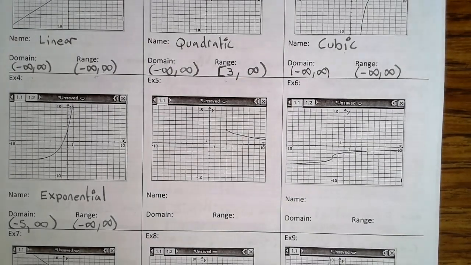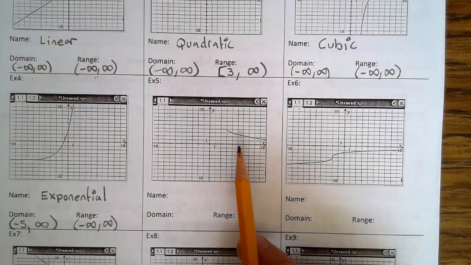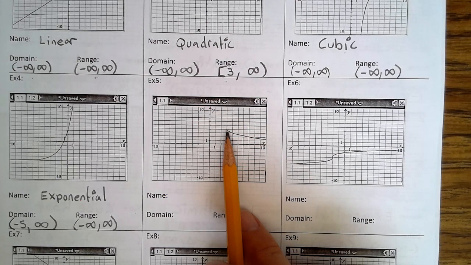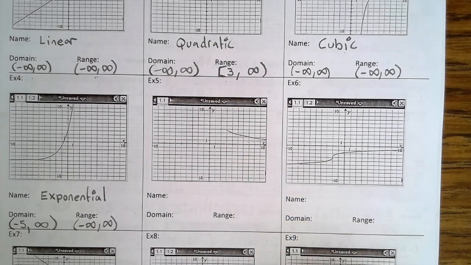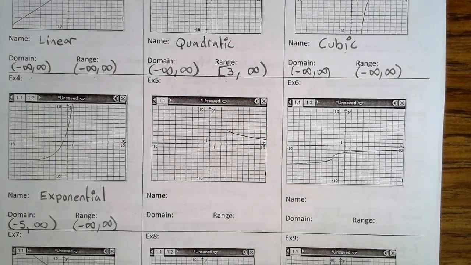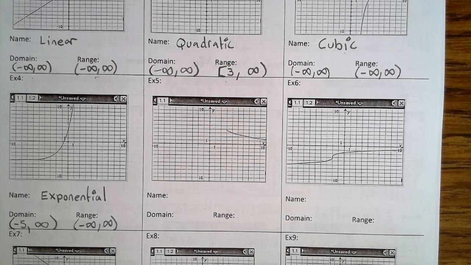All right, so here, now this one is hard to recognize, but we know it's either logarithmic, exponential, or square root. I always check for square root first because they're going to have specific points.